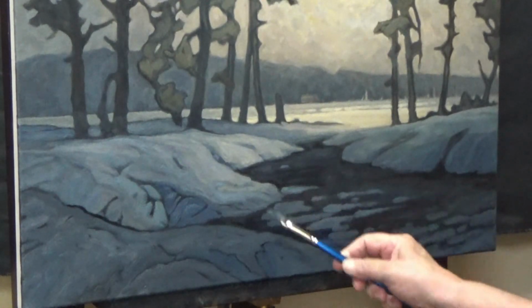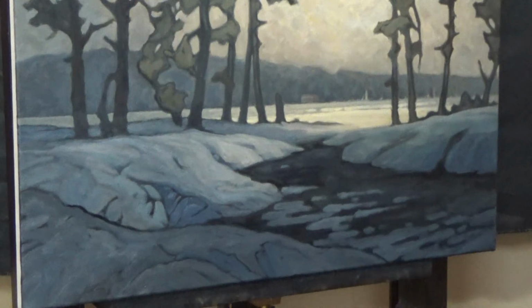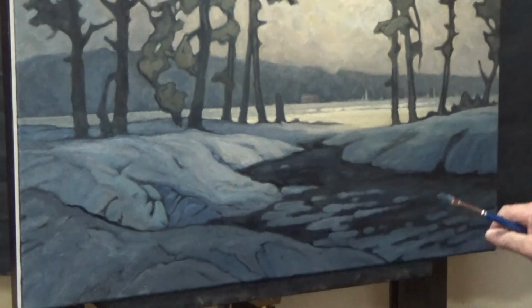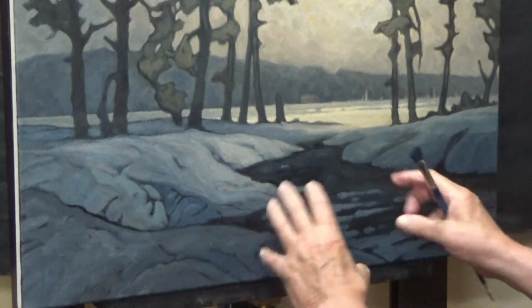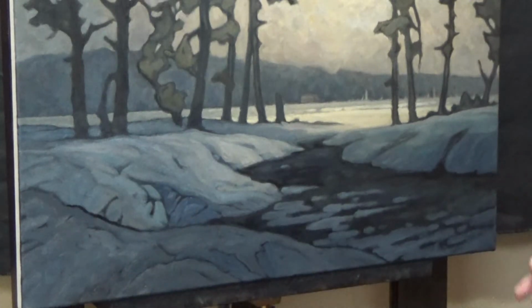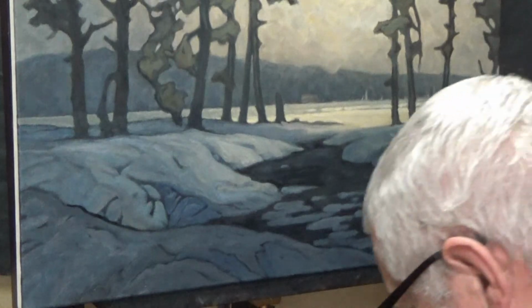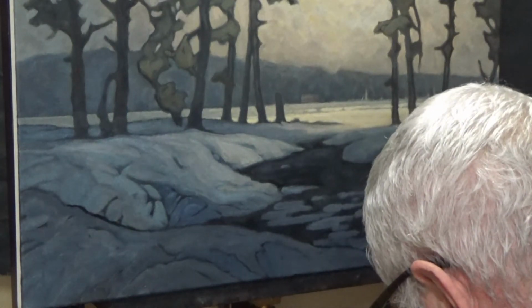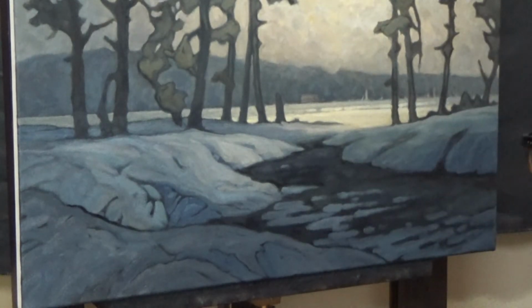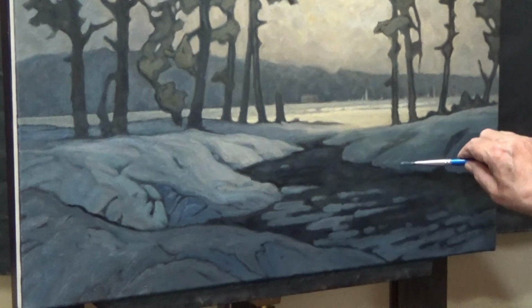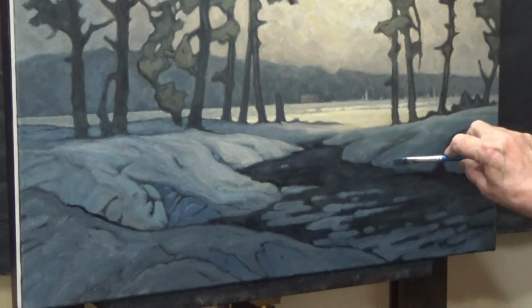I'm not going to paint the water today. Not going to put in highlights today. I'm just putting in the drawing, more or less, laying in my hues and my values. And then I will go over those things once things have dried up a little bit.